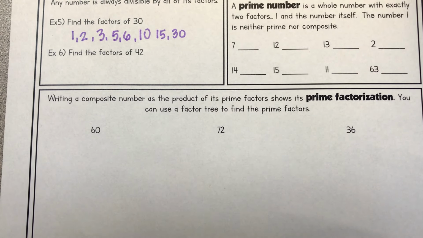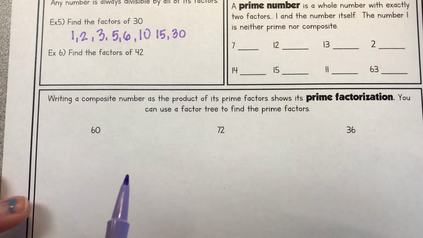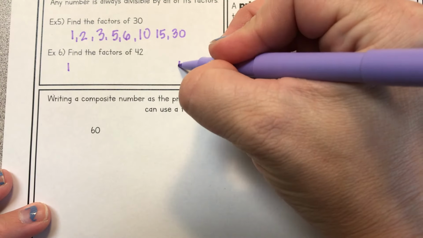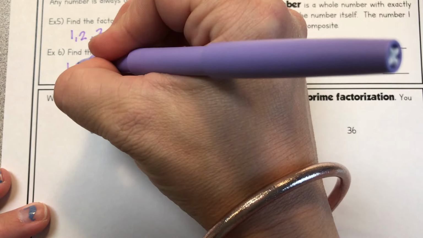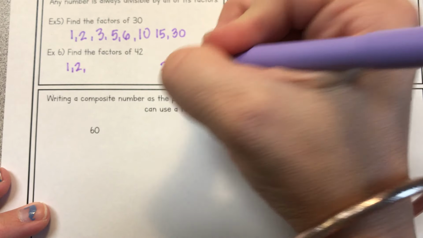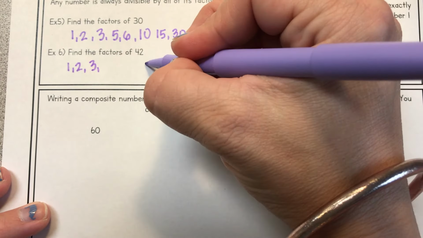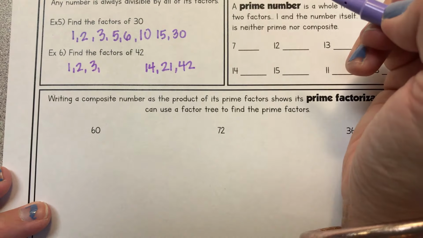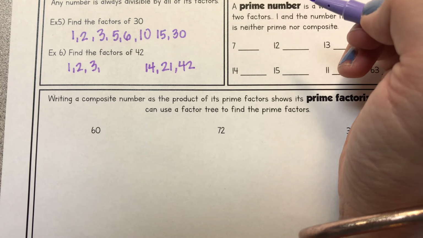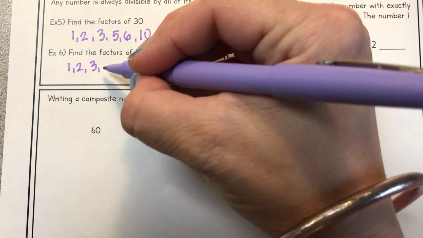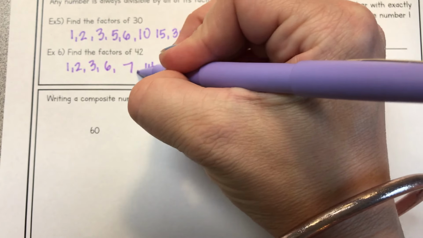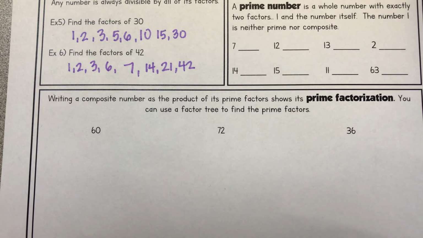Now find the factors of 42. 1 and 42, 2 and 21, 3 and 14. Is it divisible by 4? Nope. 5? No. 6 and 7. So those are factors of 42. It's what can you multiply together to make that number.